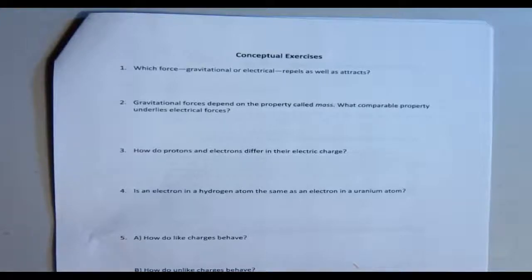So, number one, which force, gravitational or electrical, repels as well as attracts? So, read in the reading material, two objects with like charges, in other words, the same charges, put close to each other, experience a repulsive force. Repulsive means they push away from each other, so that's like repel, right? And then if they have different charges, they attract. So positive and negative attract, positive and positive repel, okay? Or negative and negative repel. So in that case, this is electrical.